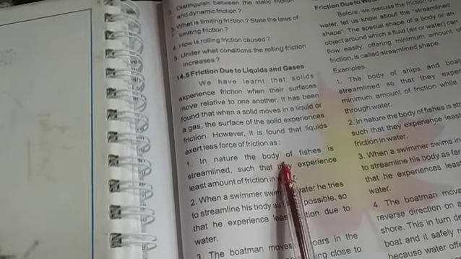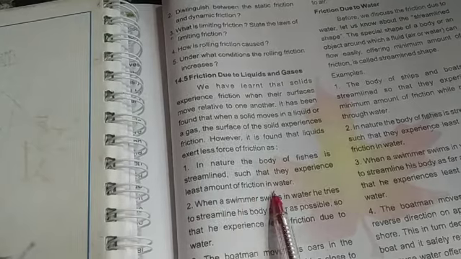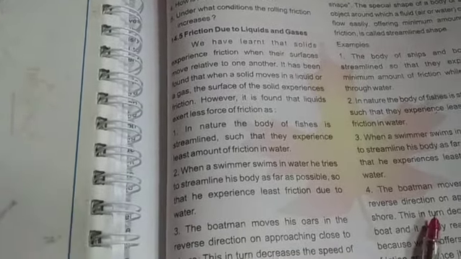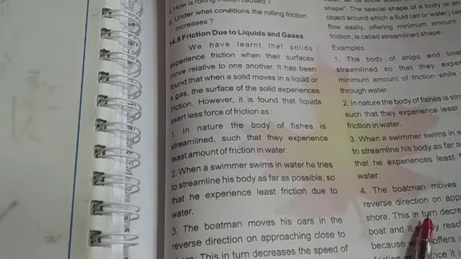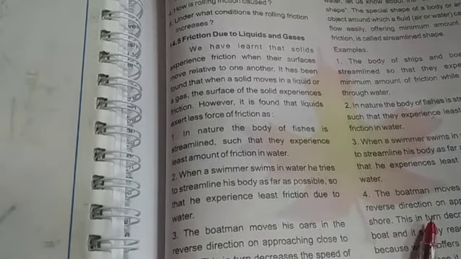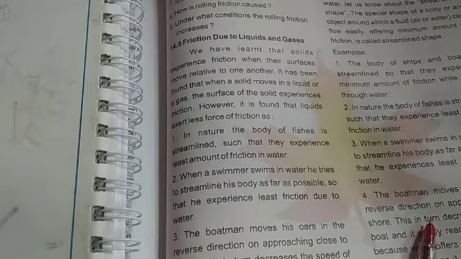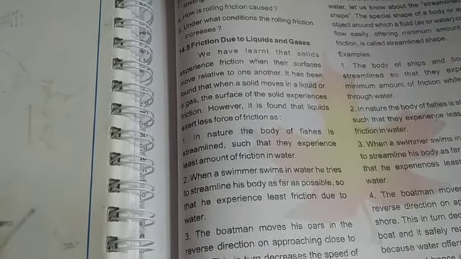Okay, so in nature, the body of fishes is streamlined, such that they experience less amount of friction in water. So the body of the fishes that are aquatic is streamlined. So we have learned that by streamlining, the force of friction can be minimized. So that means their body is inbuilt streamlined. That means their force of friction will be less.